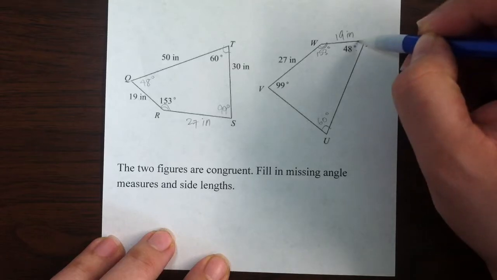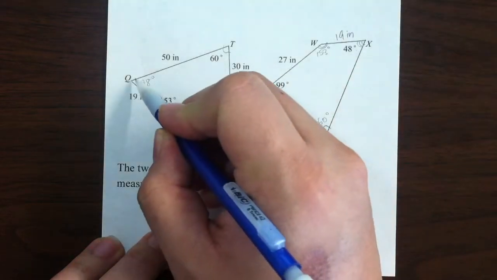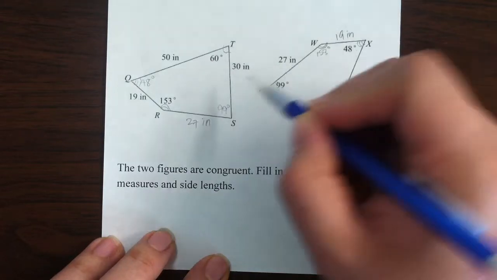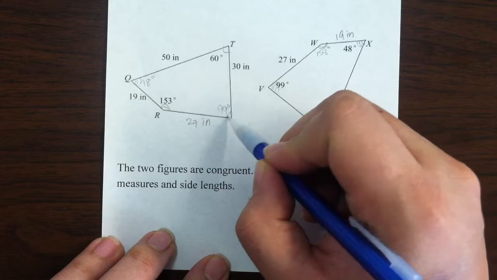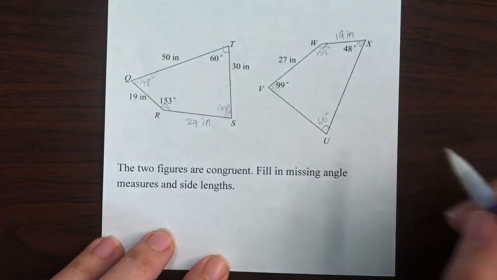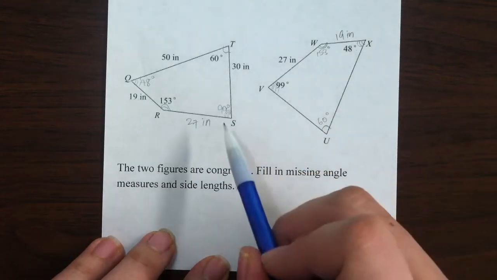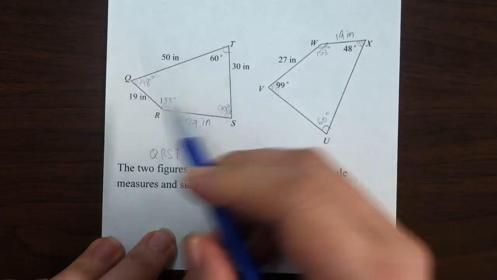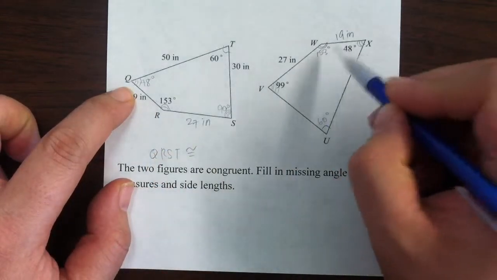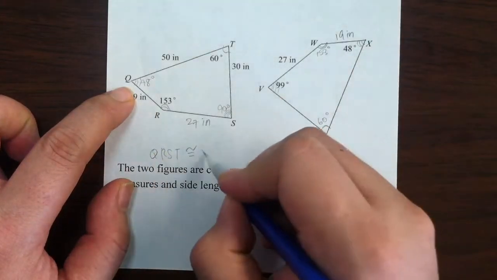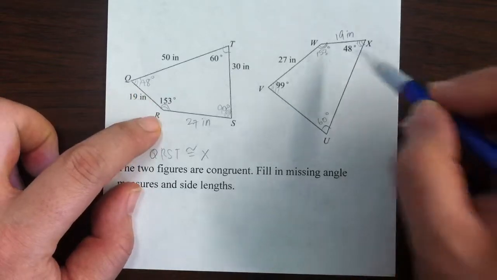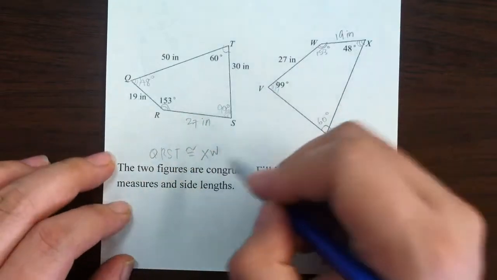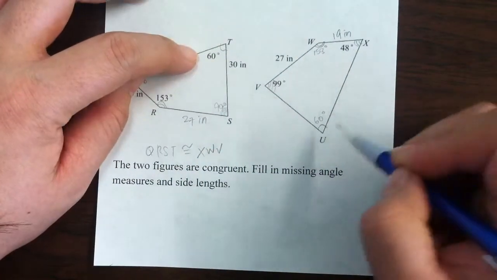So angle X is congruent to angle Q, and then angle V is congruent to angle S. Okay, so my quadrilateral QRST is congruent to Q has 3, so X, and then R has 2, so W. S has 4, V, and then T has 1, so U.